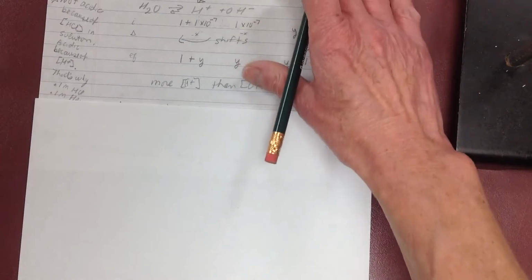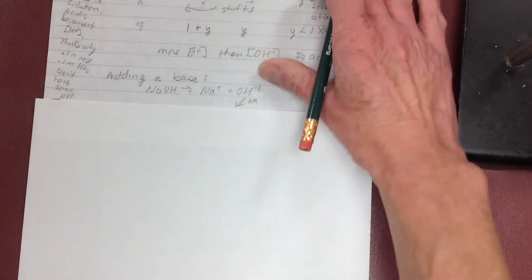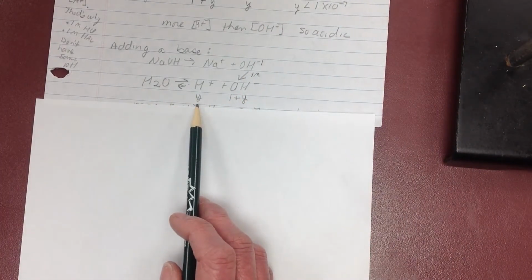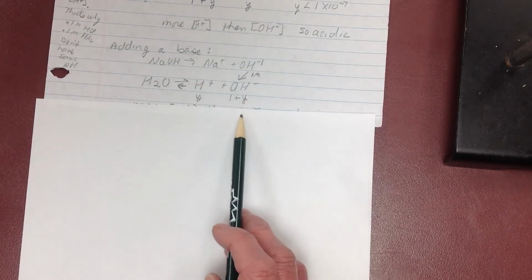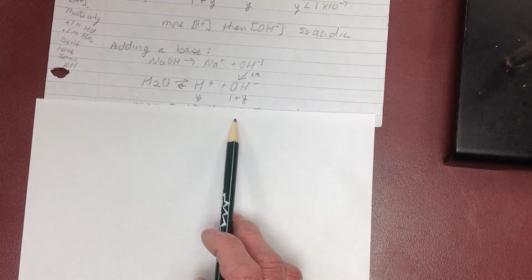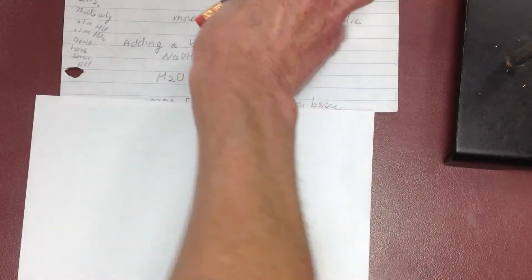All right, if you added a base, then you were adding hydroxide ions, which shifts the reaction this way. That means that there's less hydrogen ions, but there's still more hydroxide ions because you put more in before it shifted. That all makes sense, right? So water's neutral, add an acid, becomes acidic, add a base, becomes basic, okay? What happens if you add a salt? Okay, so that's the new thing we're going to do. Hydrolysis has to do with what happens if you add a salt to water.